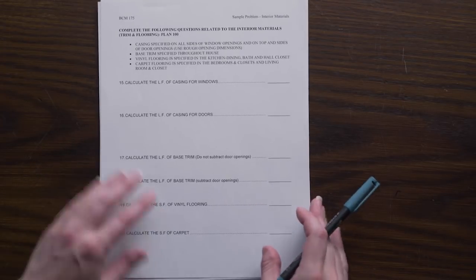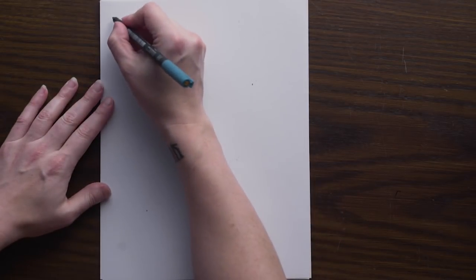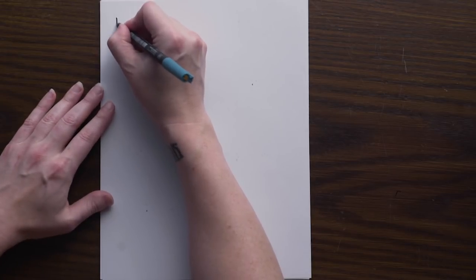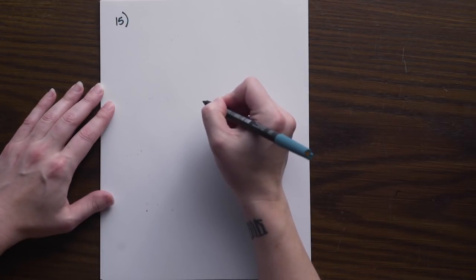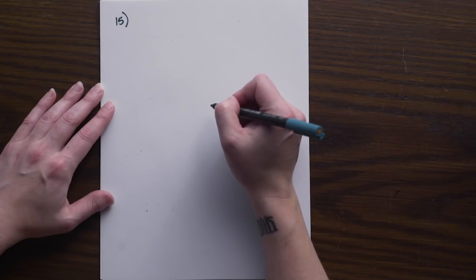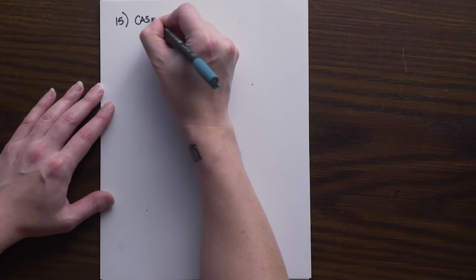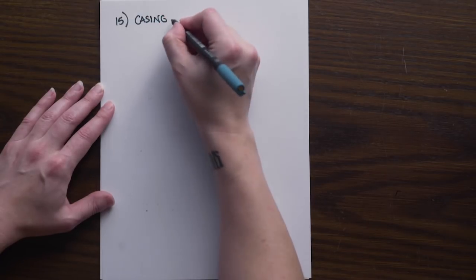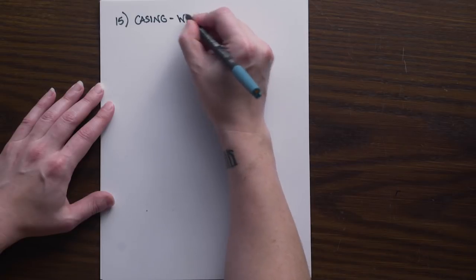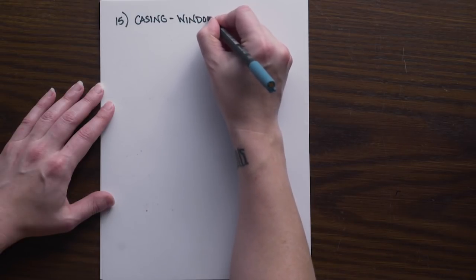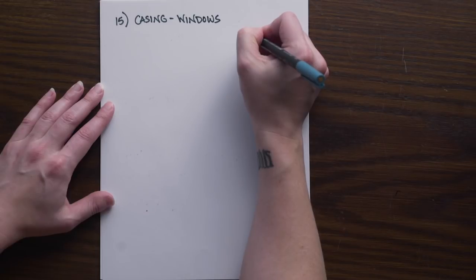So starting off, we're going to look at the lineal foot of casing for our windows. This is very similar to the calculation that we did for our J channel for our exterior materials. When we were looking at J channel, we were looking at the top and sides only. That's still the case when we're dealing with door casing, but for window casing, we need to look at all sides. So it's essentially the perimeter of the windows and partial perimeter of our doors.